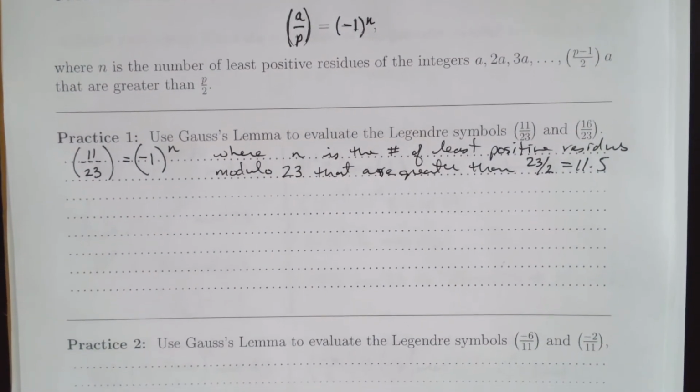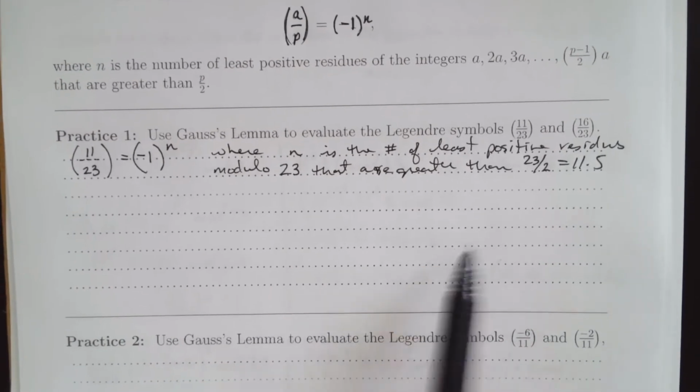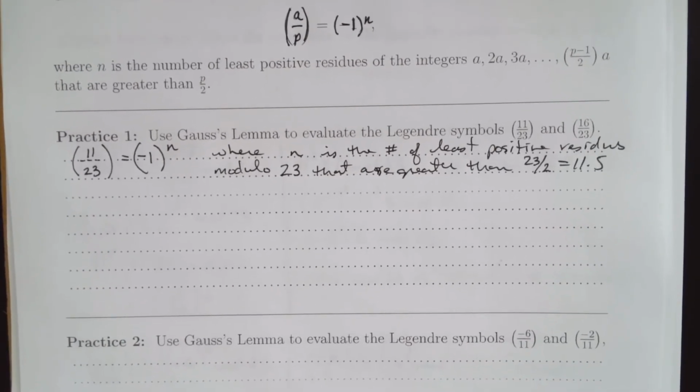Okay? Now, an easy way of computing this is with our calculator.